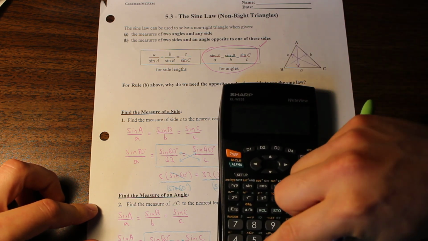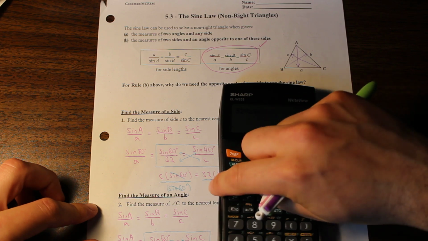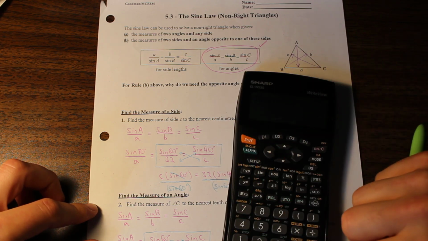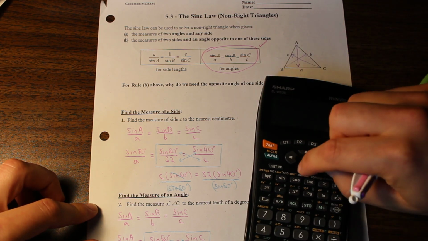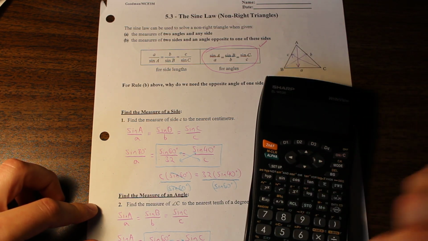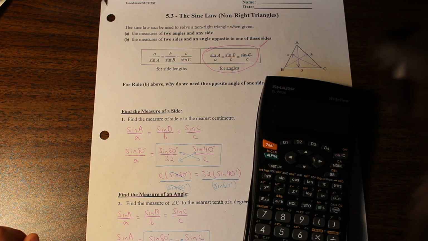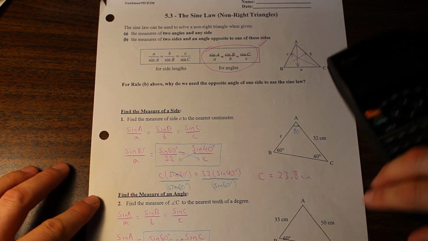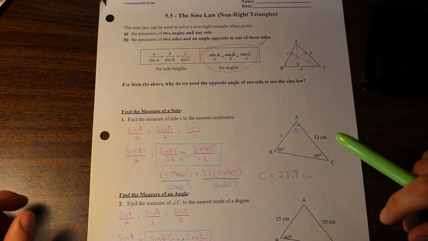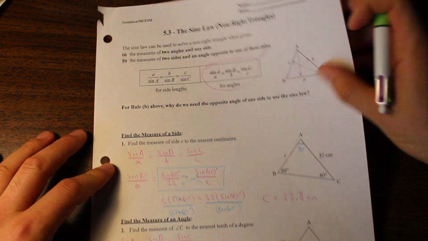So 32 times sine 40, make sure it's in degree mode, and then divided by sine 60. And that gives us an answer of 23.75, let's call it 23.8, and that's the answer. So that's pretty much how you do this.